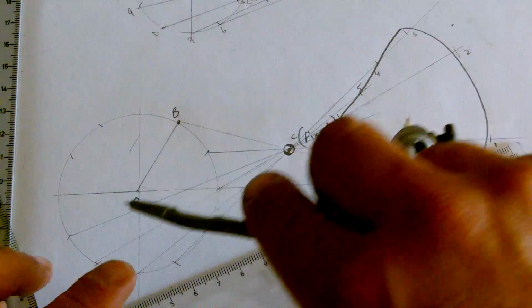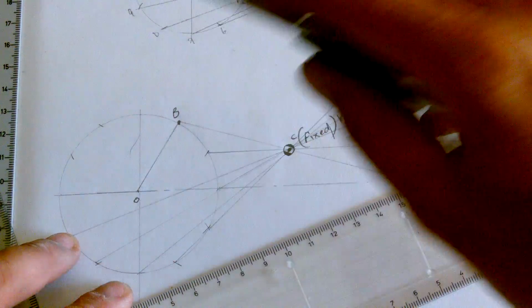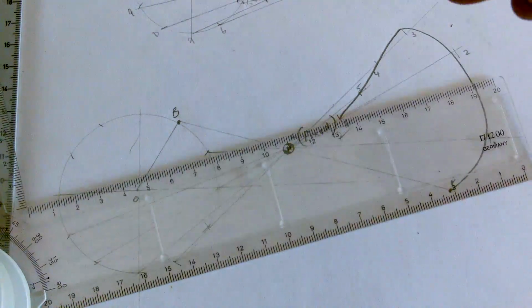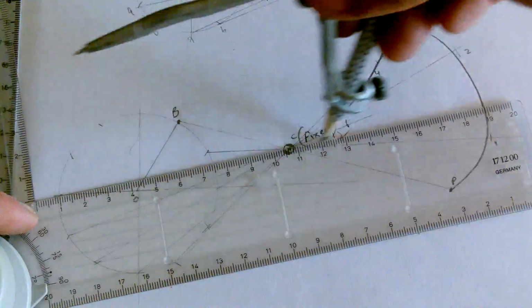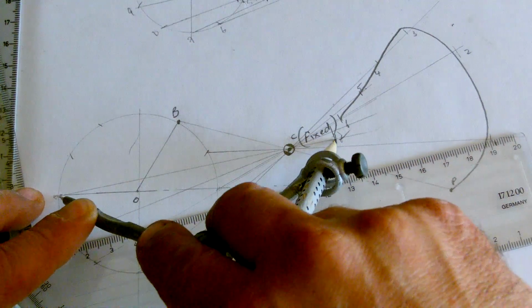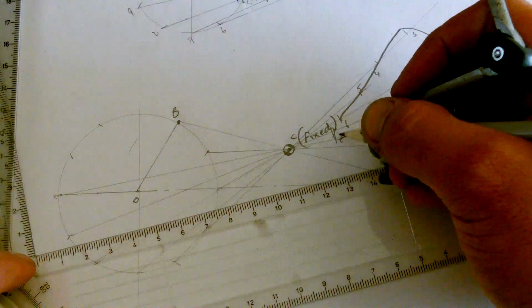Through the swivel, mark off the length from B to P, number 7. Through the swivel, mark off the new distance, number 8.